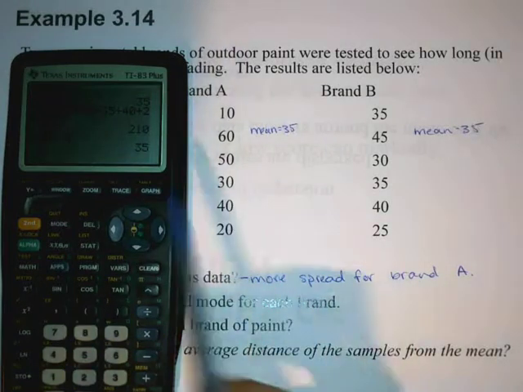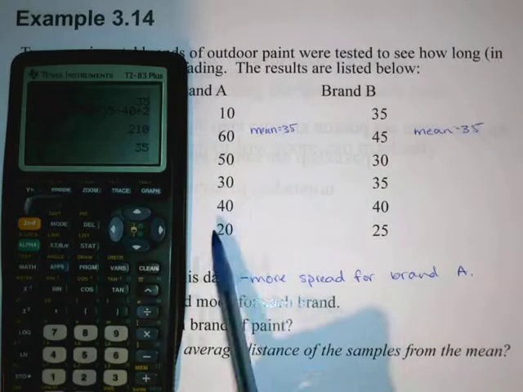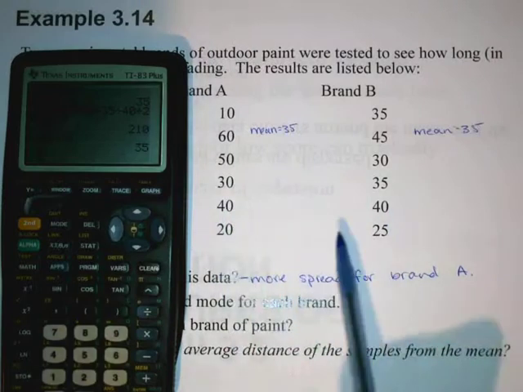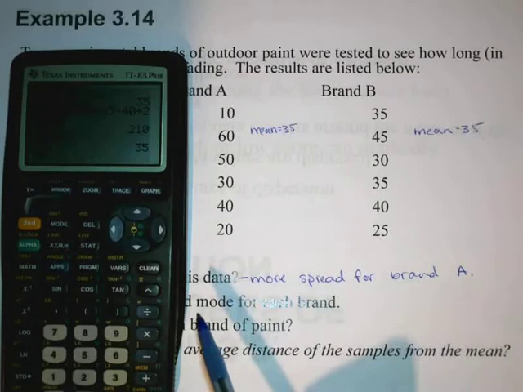So for both of these data sets, we have the same mean, but there's clearly something pretty different about the data, and that is that they're more spread out.